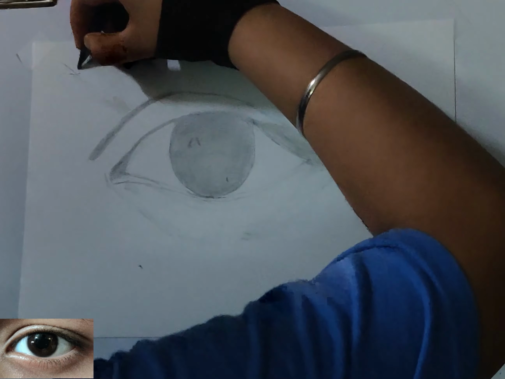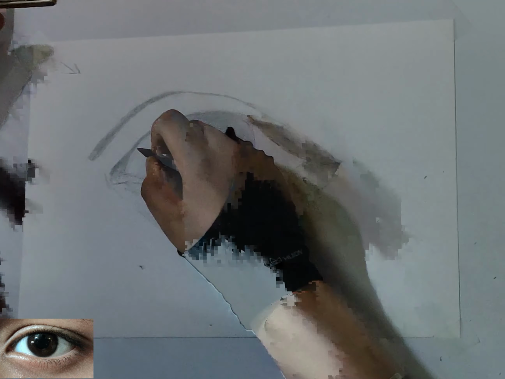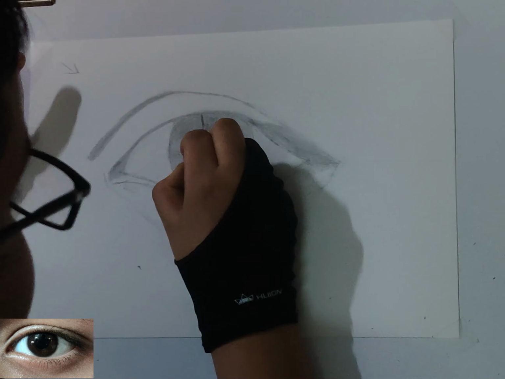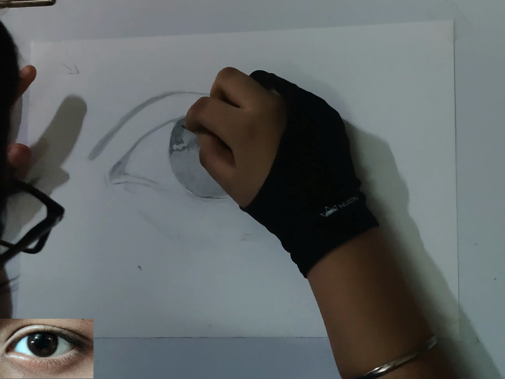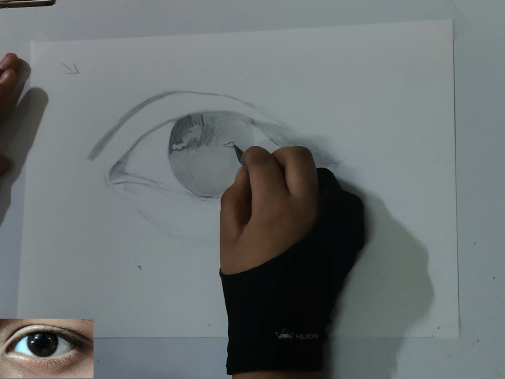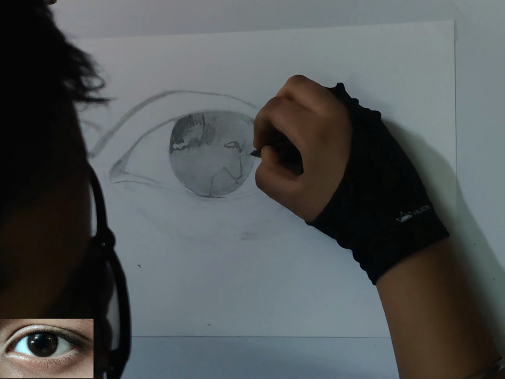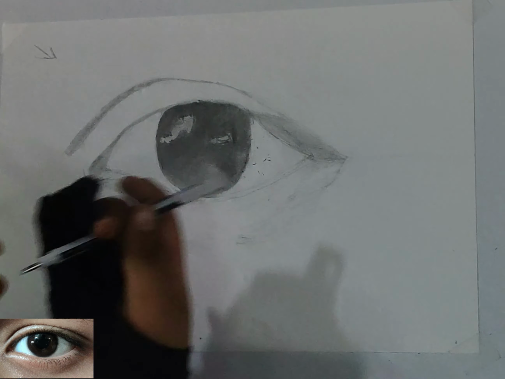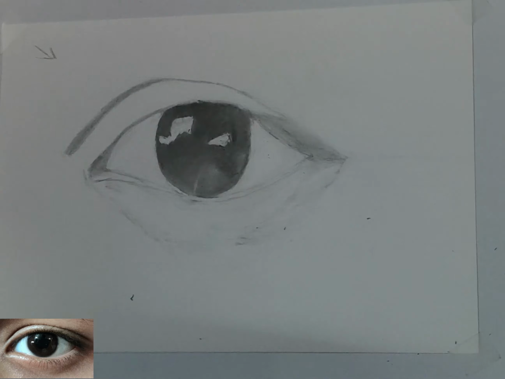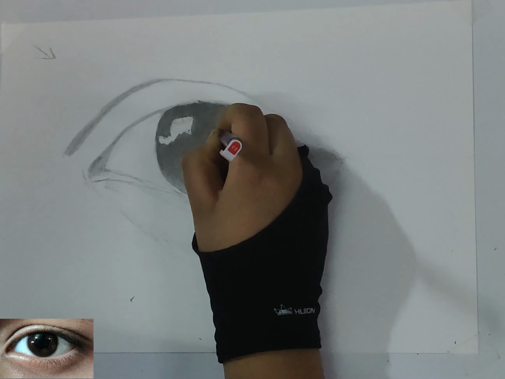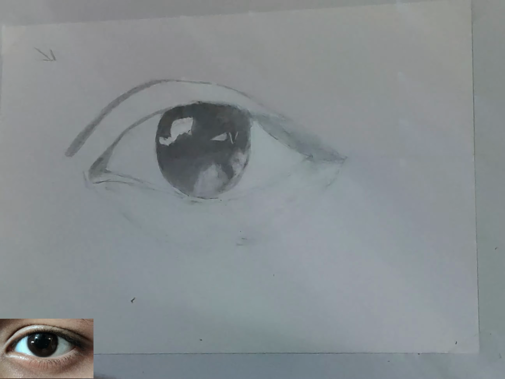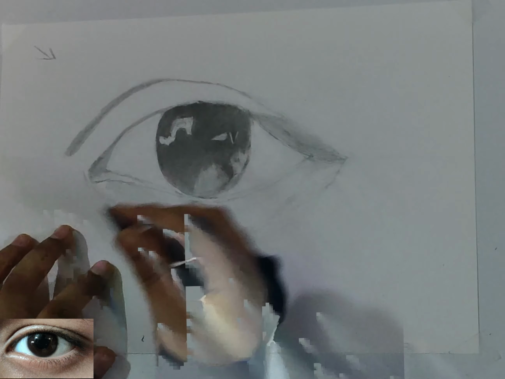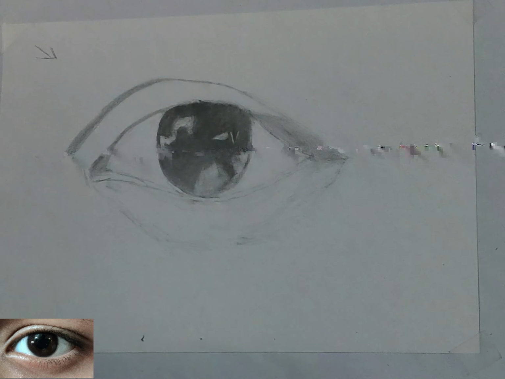So first step is that the iris has a lot of lights as well, like the shiny lights. It's like a glossy circle. So first I'm going to make sure that I don't shade those lights. I'm going to shade the whole iris, but I'm going to shade it a little bit lighter. Now I'm going to again shade the highlights. I'm going to preserve the highlights, and now with my 7B pencil I'm going to shade it. First I'm going to just preserve the highlights, the shape.